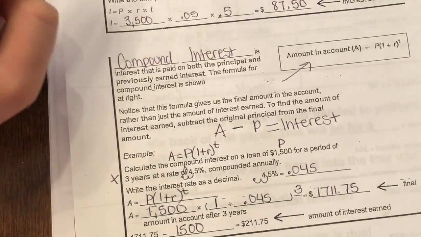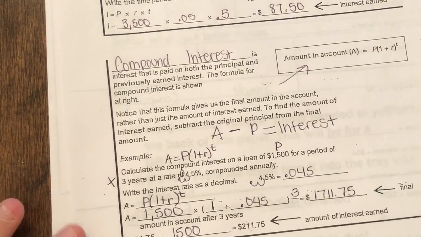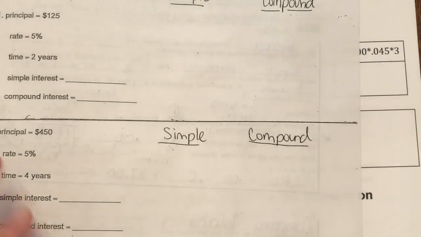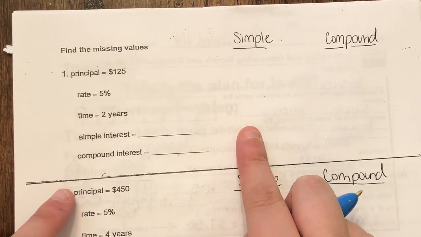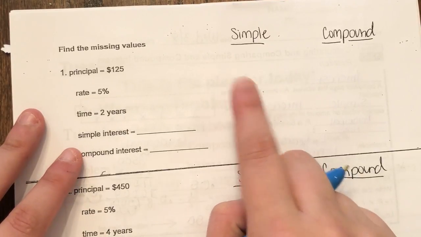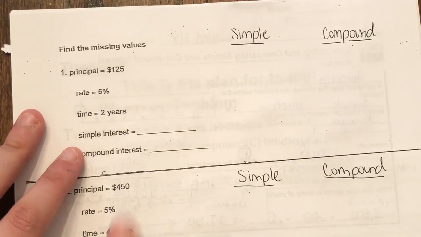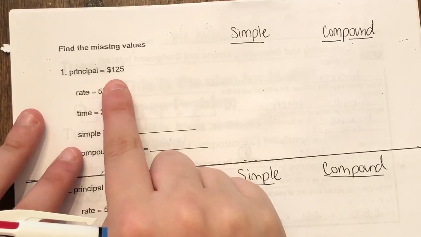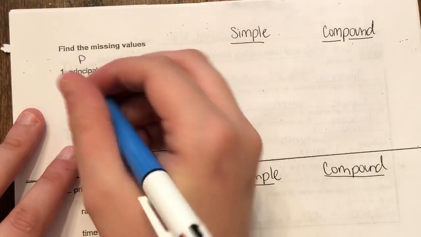Now, for interest, it's a little different because it's the opposite. I want to find how much I owe in total, so I do P plus I gets me A. So you can flip this over, and if we look at number 1, you're going to find the missing values. For compound interest, you're literally just going to plug it in. For simple, you're going to solve. So we're going to write the equations for each, and then you're going to solve them. Principal equals 125. That's our P. The rate is our R. The time is our T.